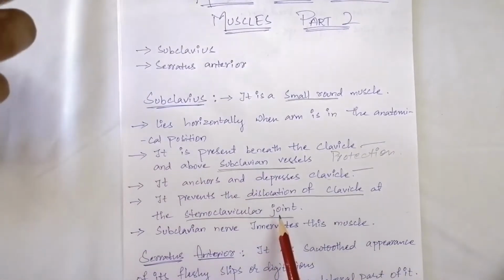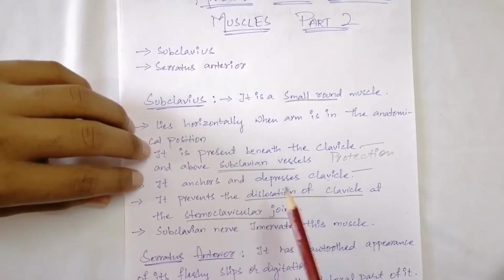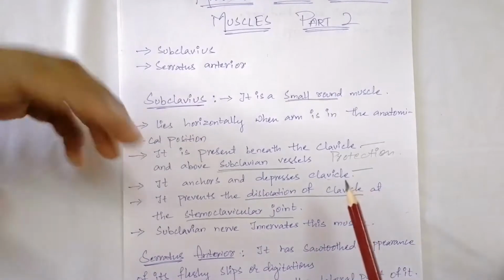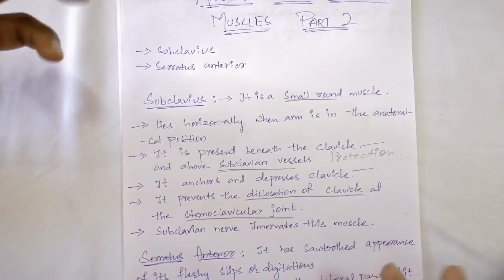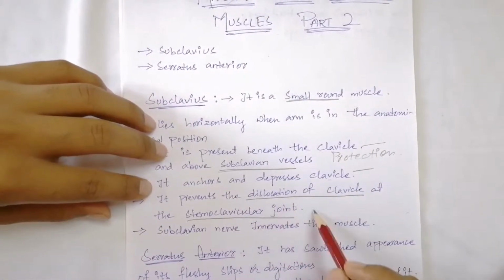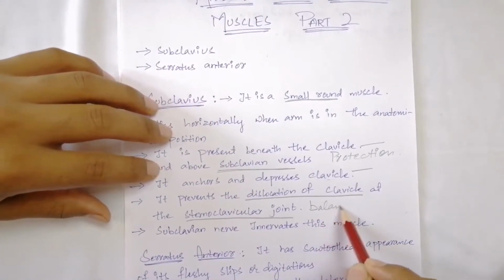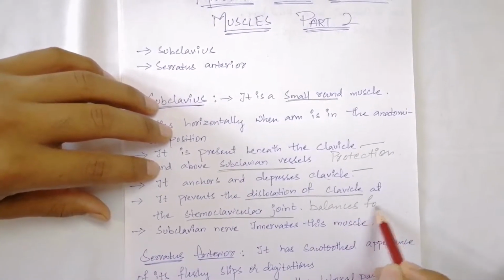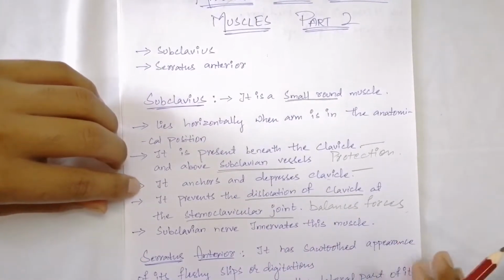So the subclavius muscle pulls it back because it is attached. Its origin is from the first rib near the sternoclavicular joint. It pulls it back and keeps it in position, helping in maintaining balance. It balances the forces acting on it and prevents its dislocation.